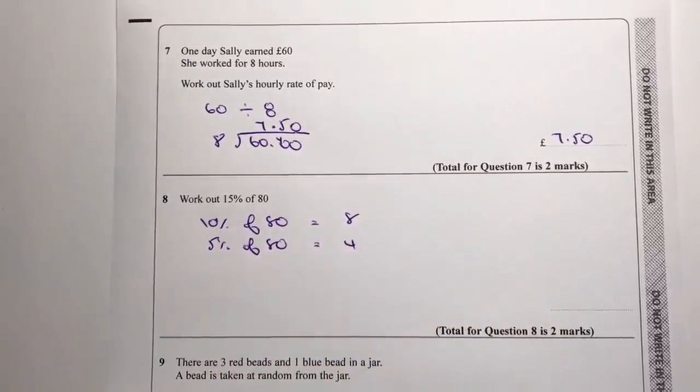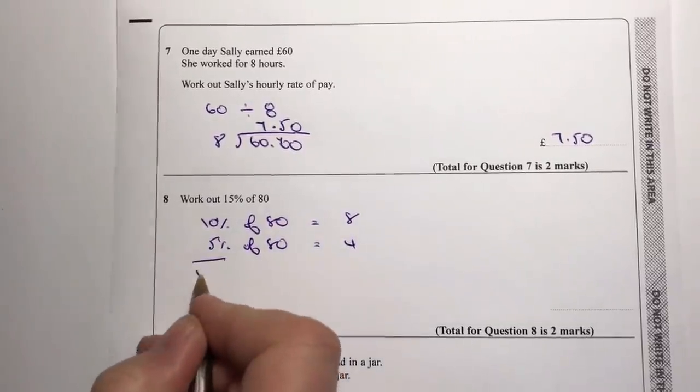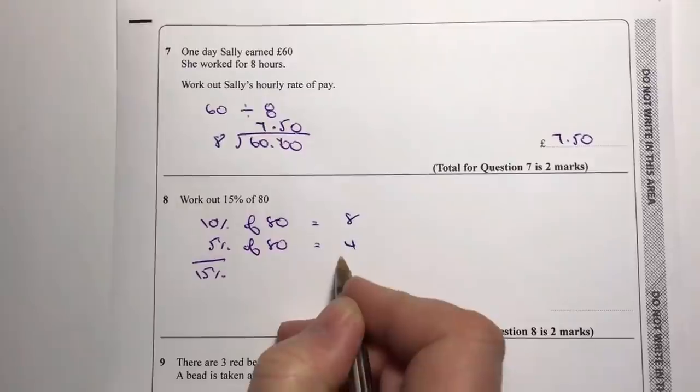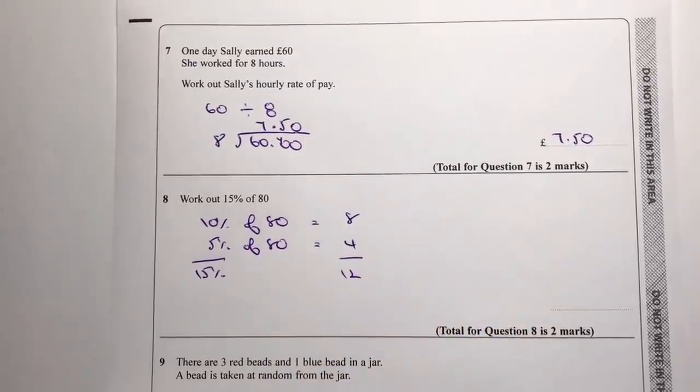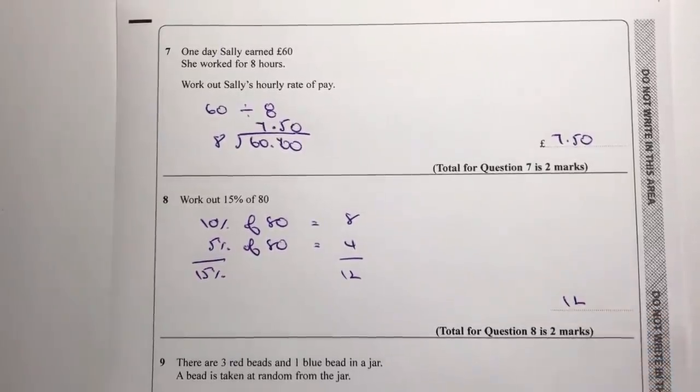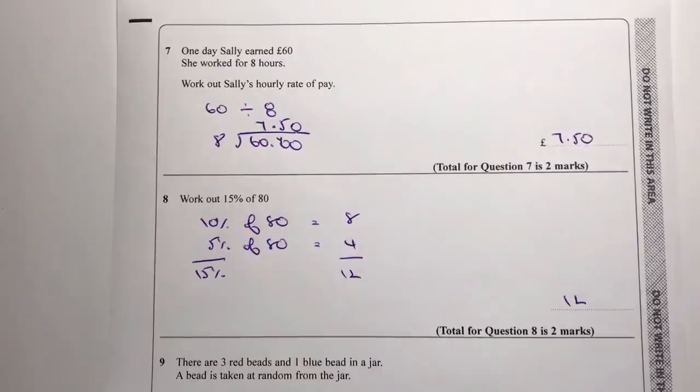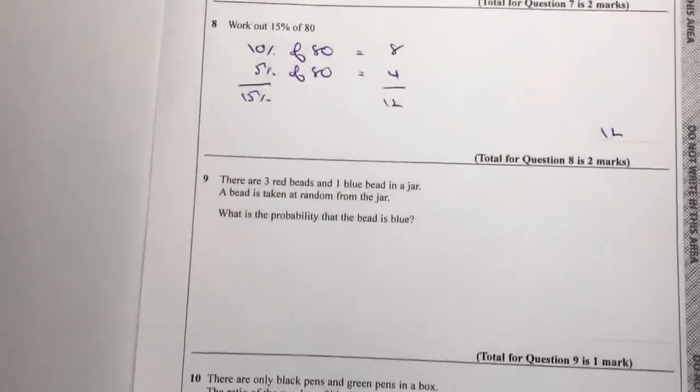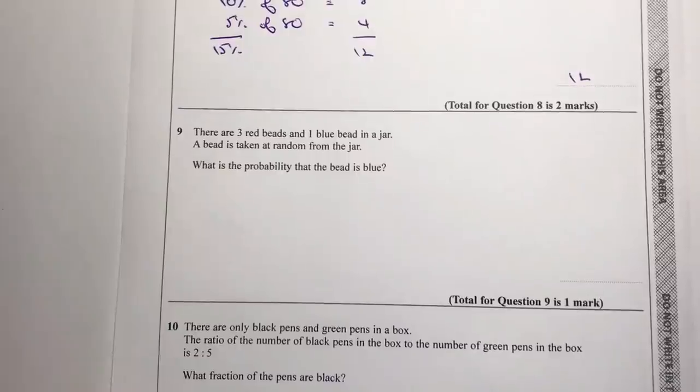Okay, so if I then want to work out 15%, I can say, well, that plus that is 15%, so therefore 8 plus 4 must also be 15%. So 15% of 80 is going to be 12. Okay, hope that's all right. Fairly standard method, again, well worthwhile practicing for these sorts of exams. Let's move on then to question number 9.